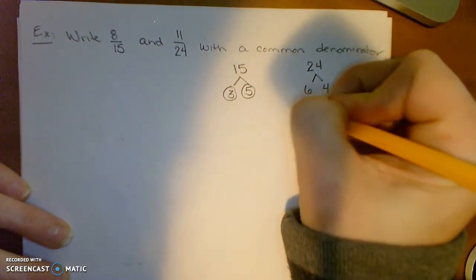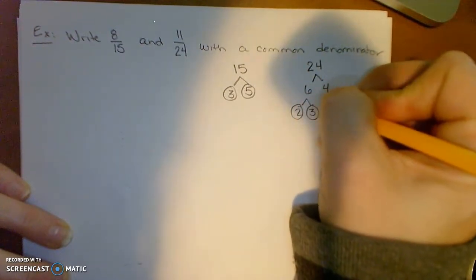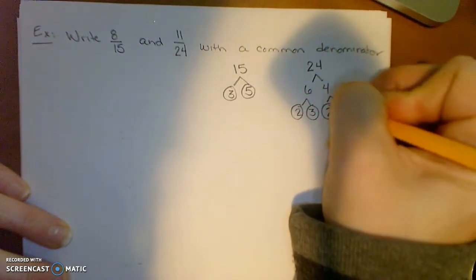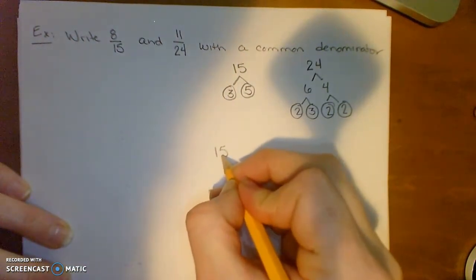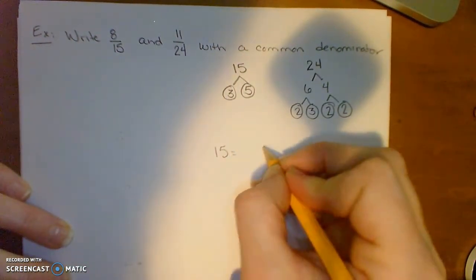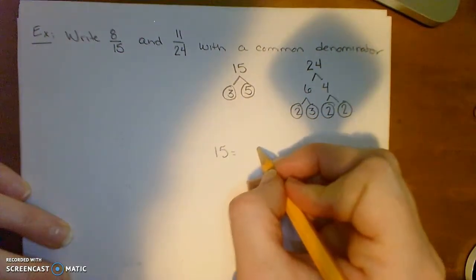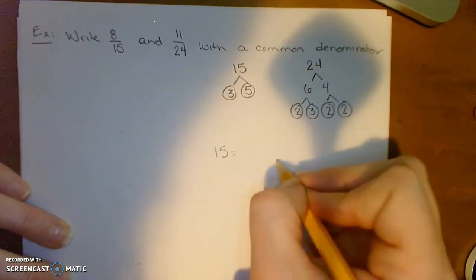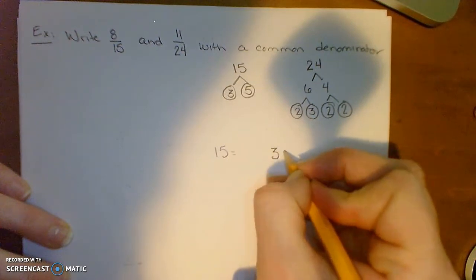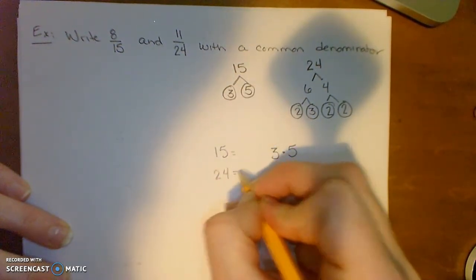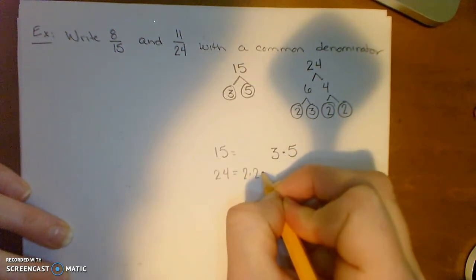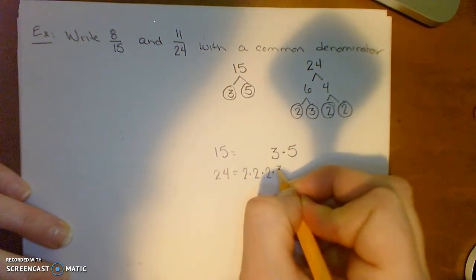6 is 2 times 3, which are both prime. 4 is 2 times 2, which are both prime. So now 15 could be written as 3 times 5. I know that I'm going to leave some space for some 2's, and then a 3 and a 5. And 24 can be written as 2 times 2 times 2 times 3.